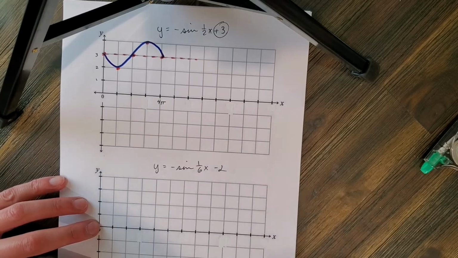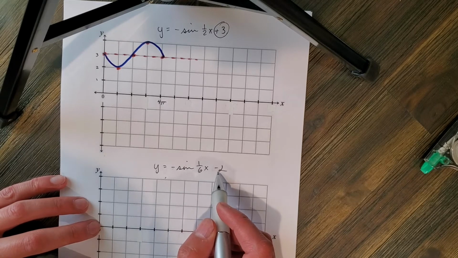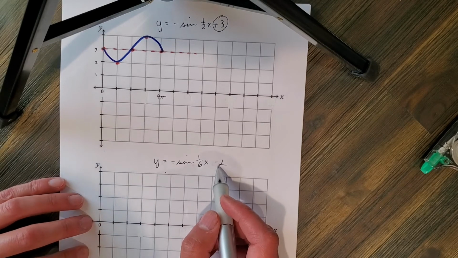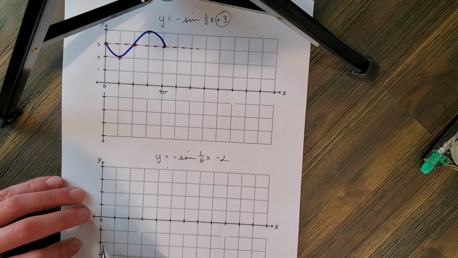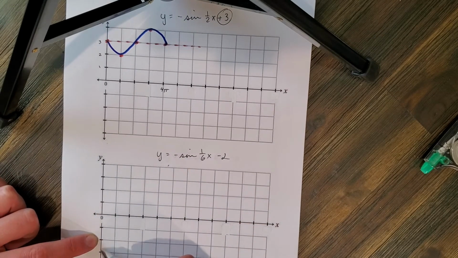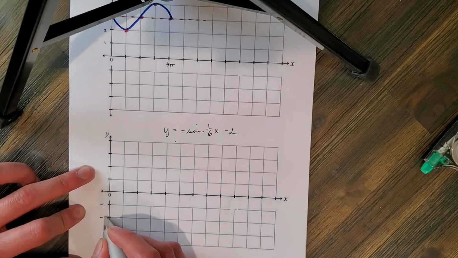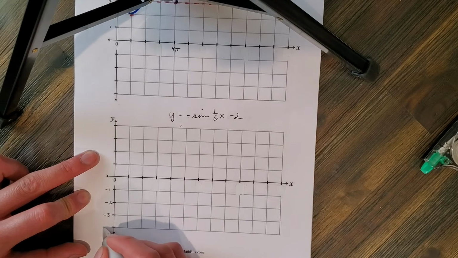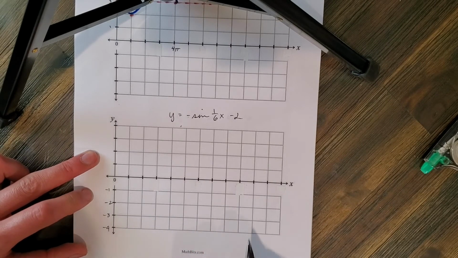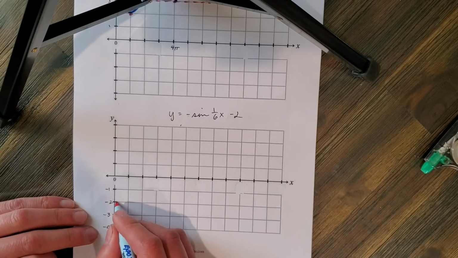So notice here we had y equals negative sine of 1/6 x minus 2. So right away our midline is going to be at negative 2. Okay, now if we're down here at negative 2, do we have enough space to go up 1 and down 1? Up 1 and down 1? Yes, we do. So it's okay to count by ones here. Negative 1, negative 2, negative 3, negative 4. Okay, so at negative 2, that's going to be my midline. Let me go ahead and draw a dotted line here.